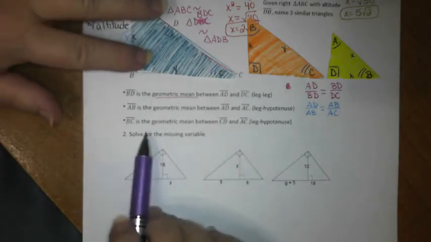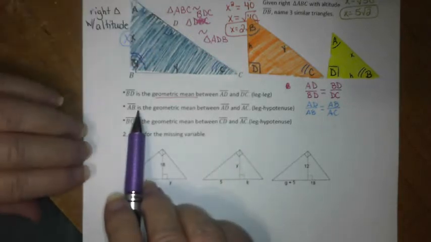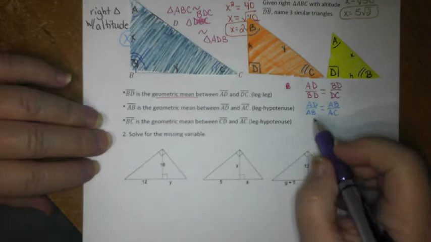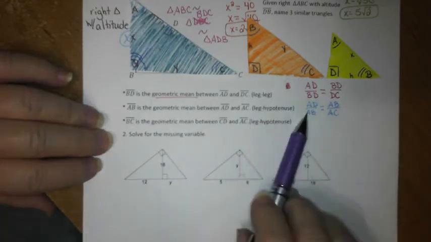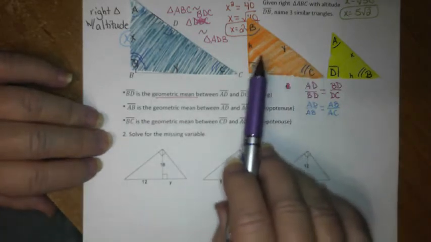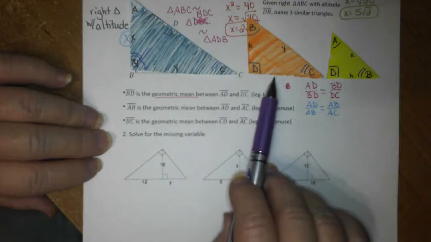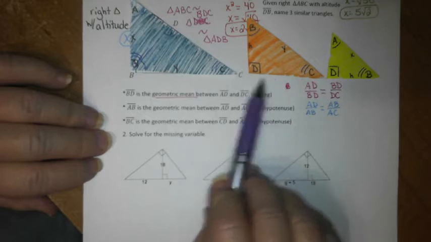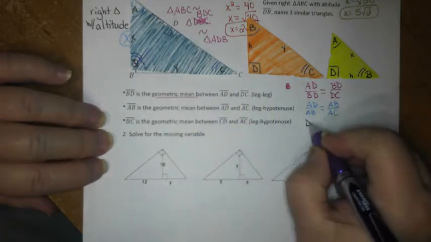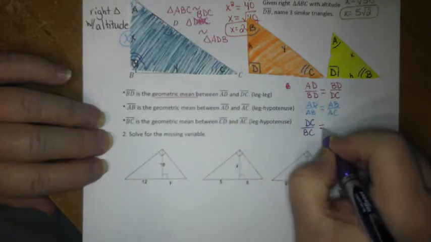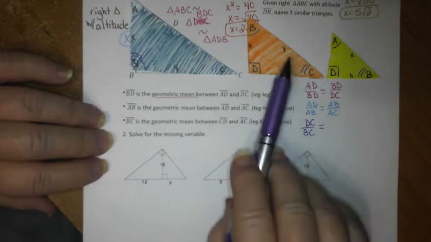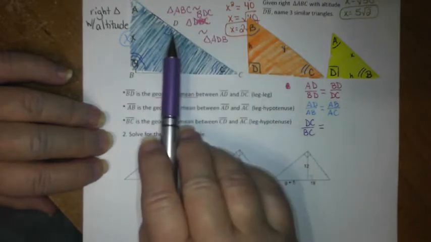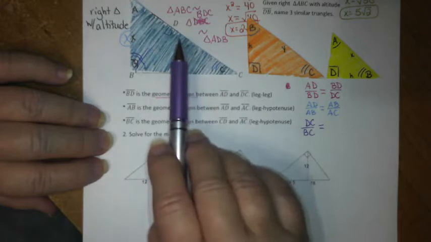So we're going to do the exact same thing we did with AB. I'm going to start with leg over hypotenuse. Or I could do leg over leg. Let's see. Where are we? Let's start with DC to BC. So that's leg over leg. So DC and BC. And then I'll go to hypotenuse over hypotenuse, BC over AC.